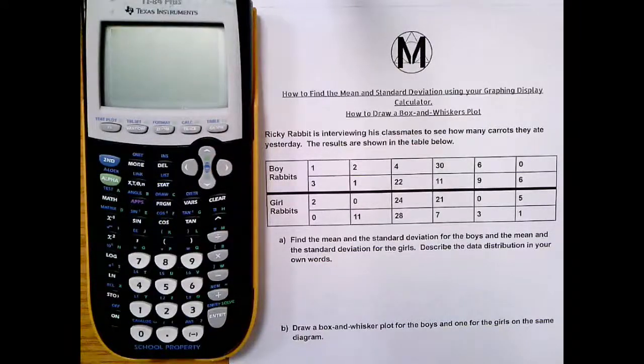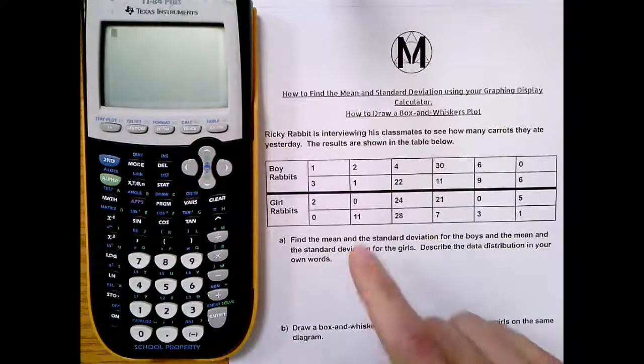Alright, let's do some Mathity-Math. This is going to be a two-part video. In the first video, we're going to talk about how to find the mean and standard deviation using your graphing display calculator. And then in the second video, we're going to jump into how to draw a box and whisker plot. Okay, so let's do part A first.